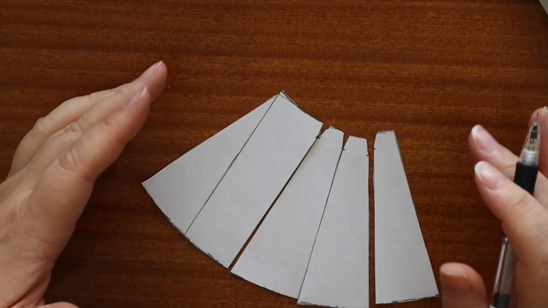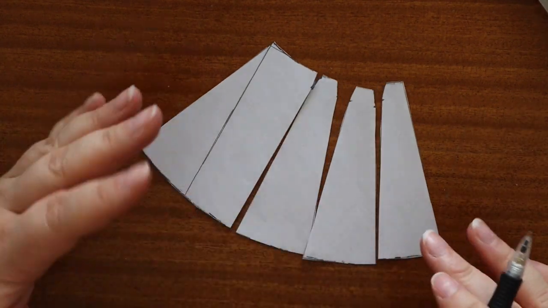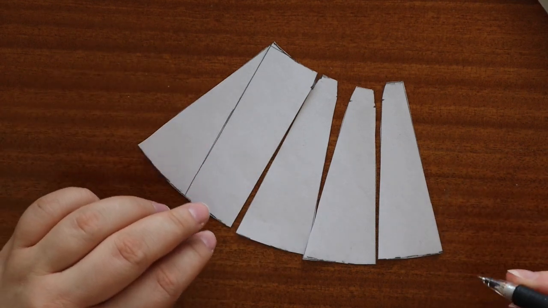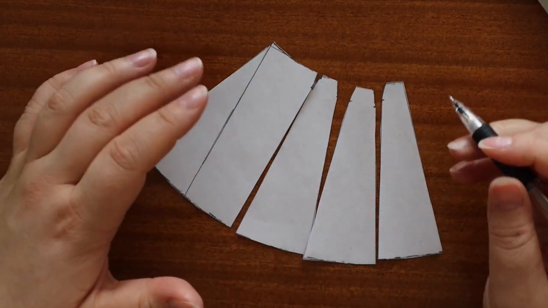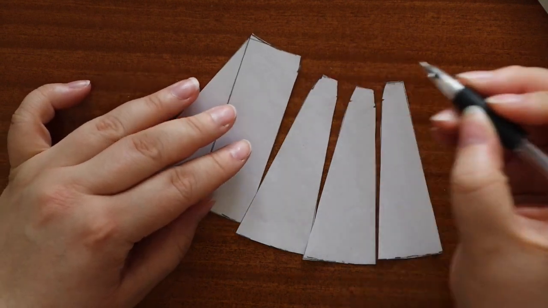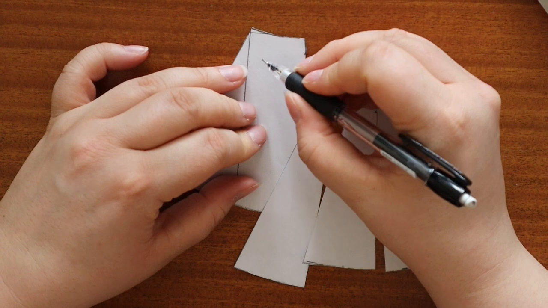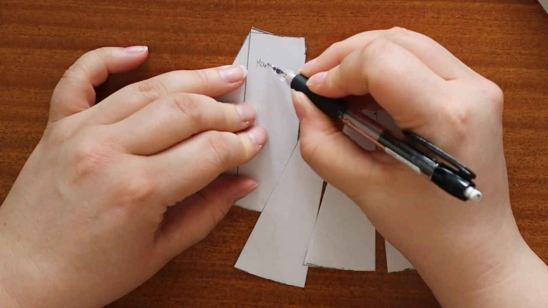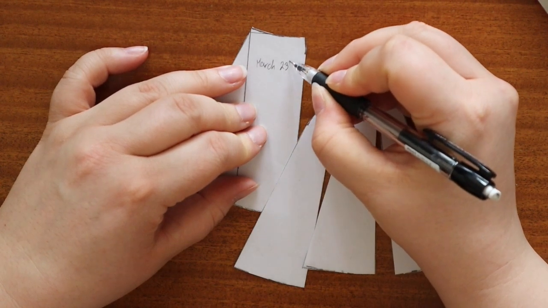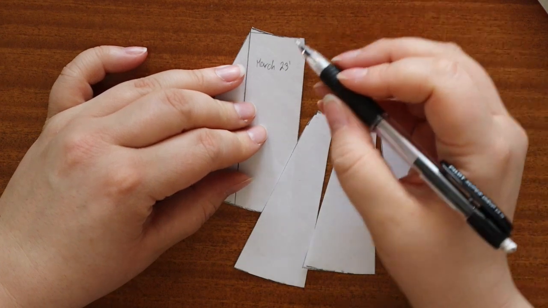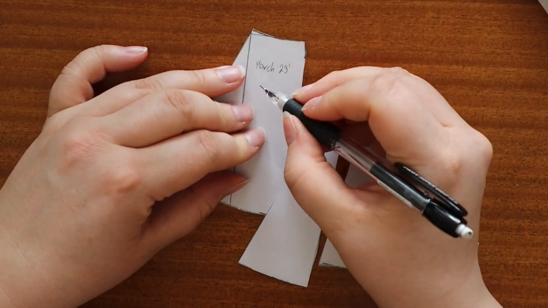What I like to do, if these were my real pattern pieces that I was going to make a skirt with, I like to label them. So I like to say when I made them. So that would be March 23. And I like to write what it is.